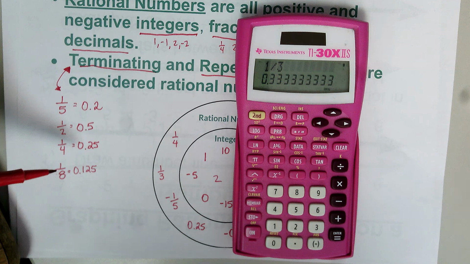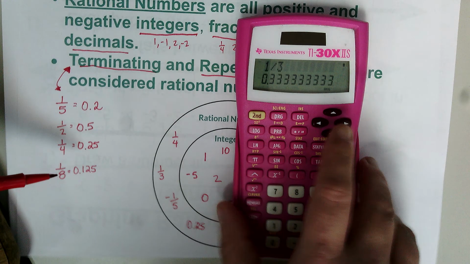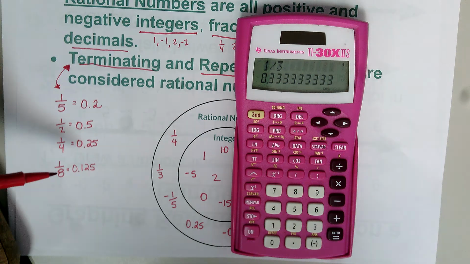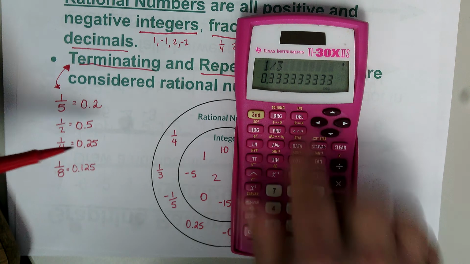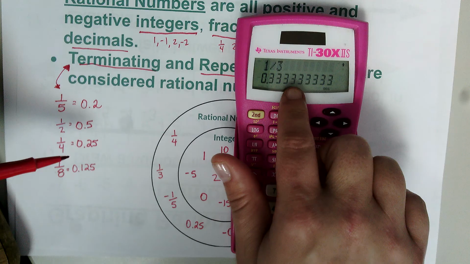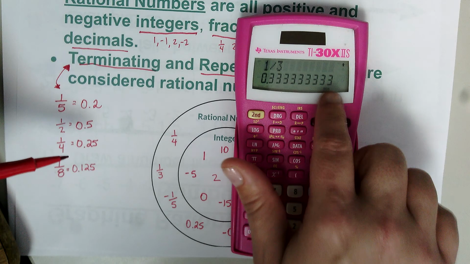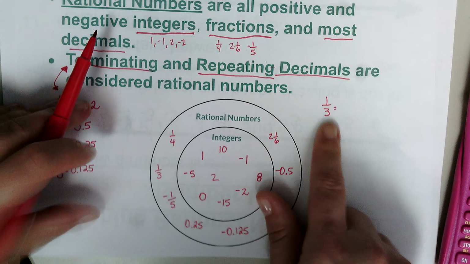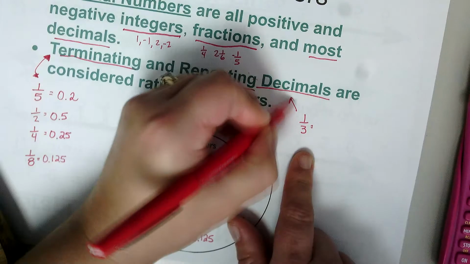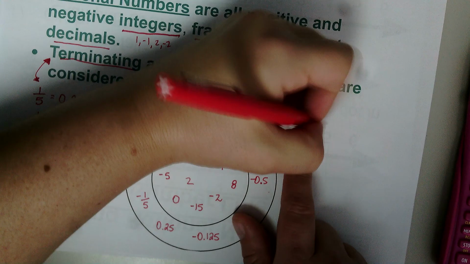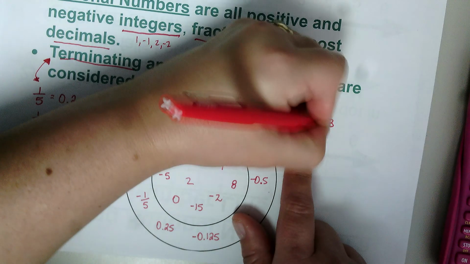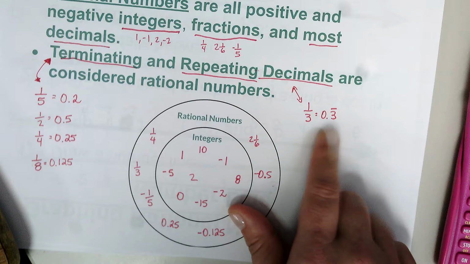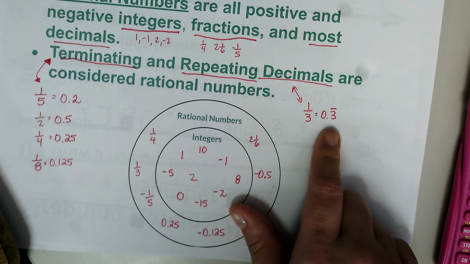It has a pattern of 3. And if I was to ask you after all of these 3s, what is the next number in the sequence? You're going to tell me 3, okay? So this is called a repeating decimal because it has a pattern that repeats. So these are also considered rational numbers. So we can put 0.3 repeating, and that's the repeating bar, okay? 0.3 repeating is a rational number.